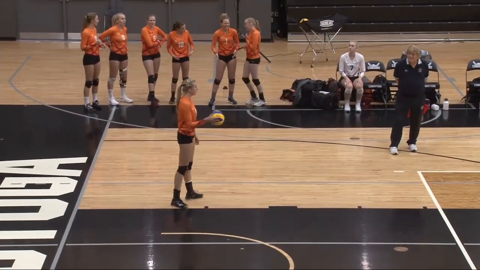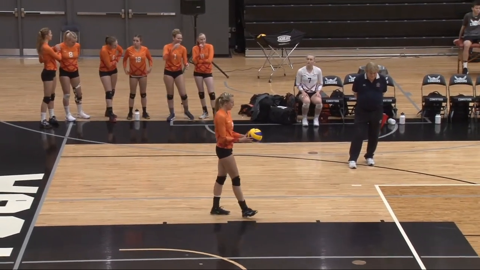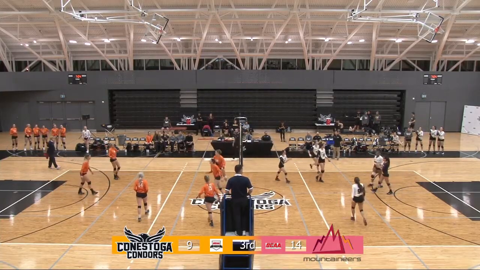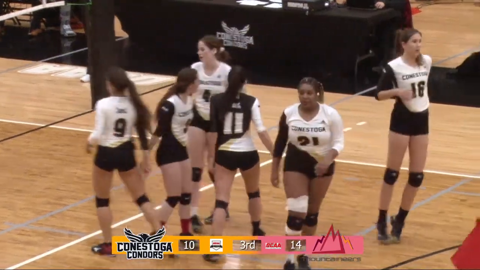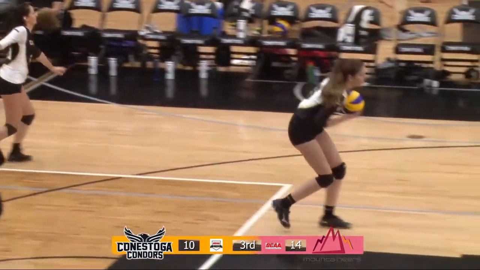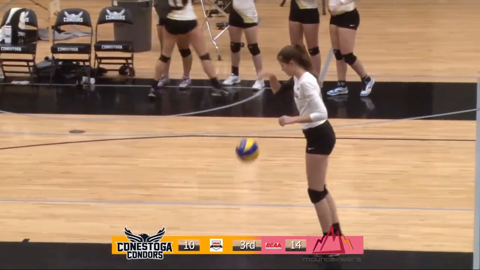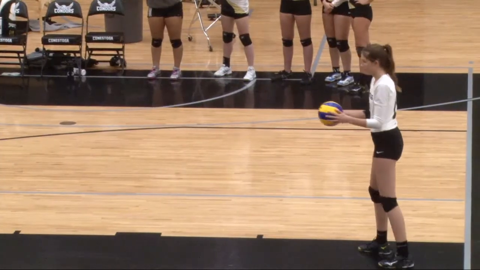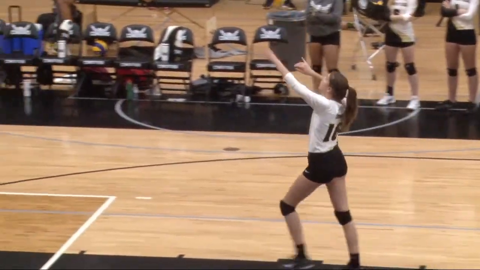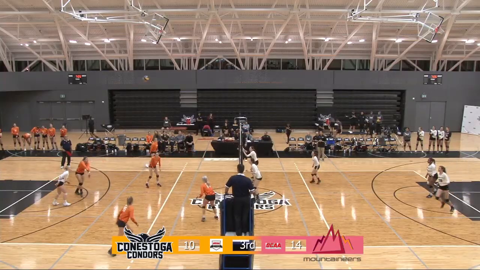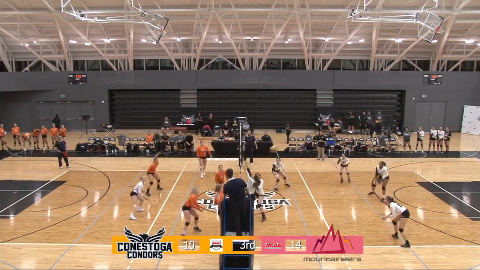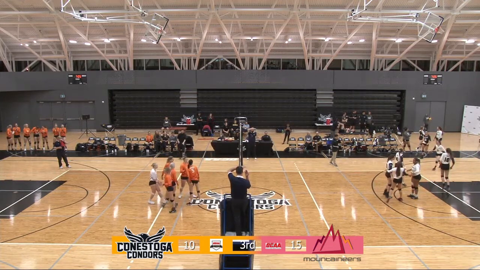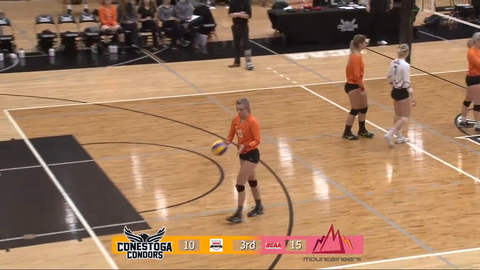Heidbert with the serve. And again, just too much on it. Those are easy points. I'm sure they want to take them back because it's giving Conestoga that life that they don't want to give them. 14-10 for Mohawk right now. This is a really crucial point for Conestoga to bring the lead back, as the score is now 15-10 Mohawk.